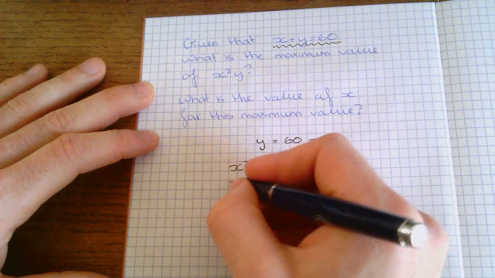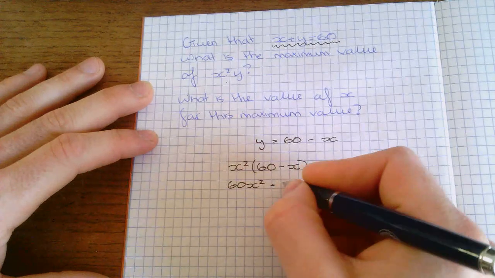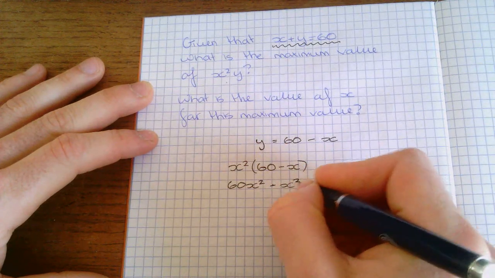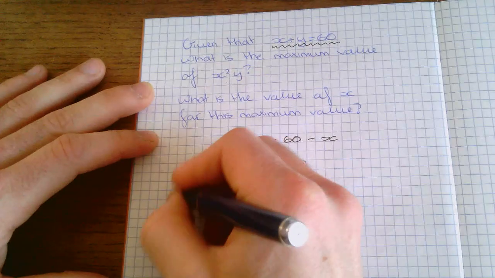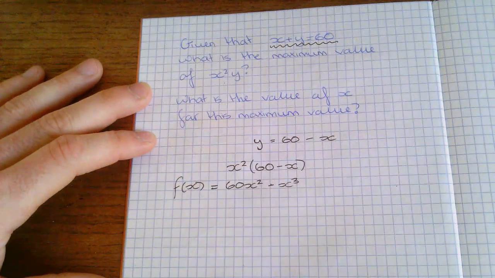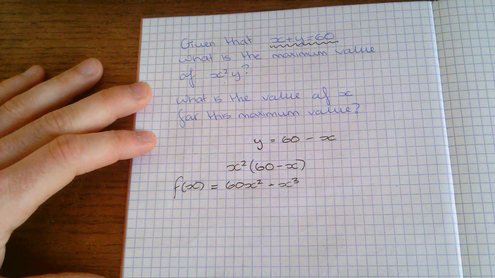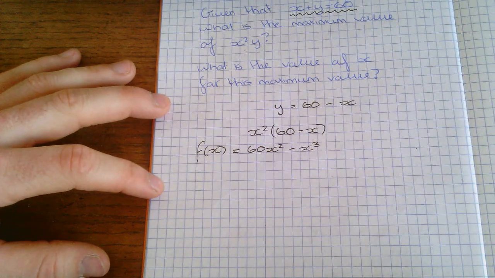If I expand that, I get 60x squared minus x cubed. I'm going to call that my function of x, and the reason I'm going to do that is because it helps me model how to find the maximum value in a minute. We know that a maximum value is just one turning point, and in order to find a turning point, we need to differentiate because we know that the gradient at any turning point would be 0.